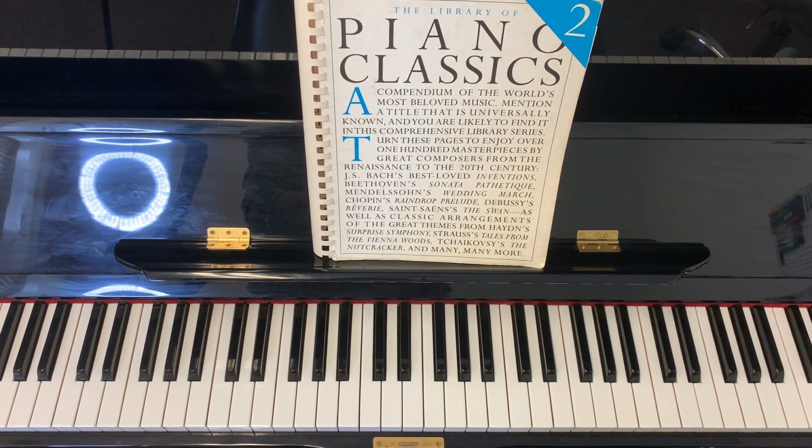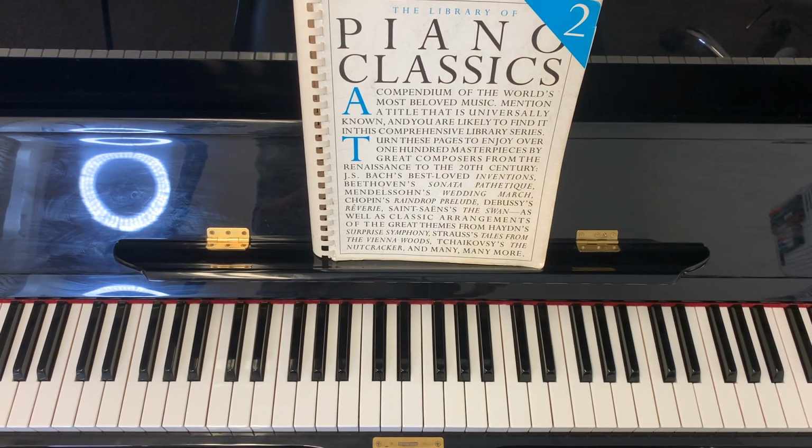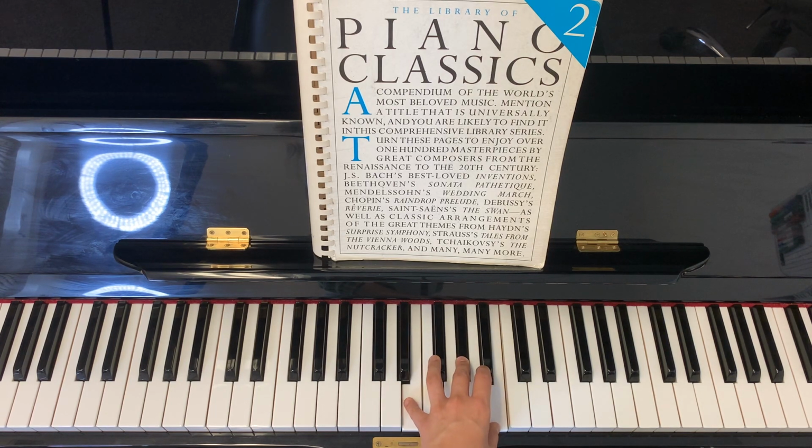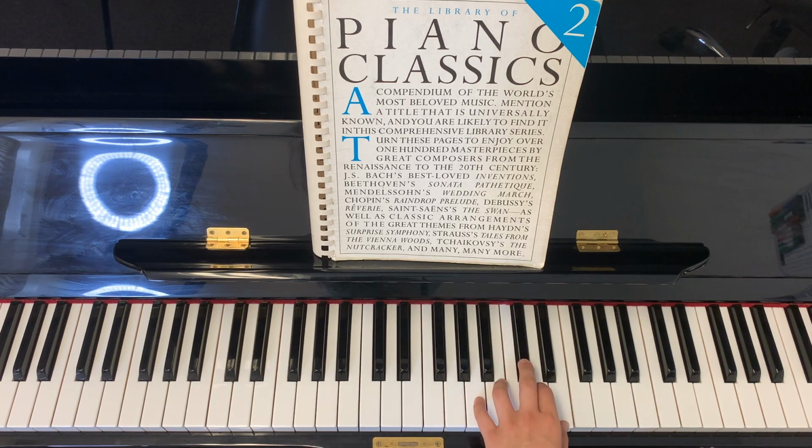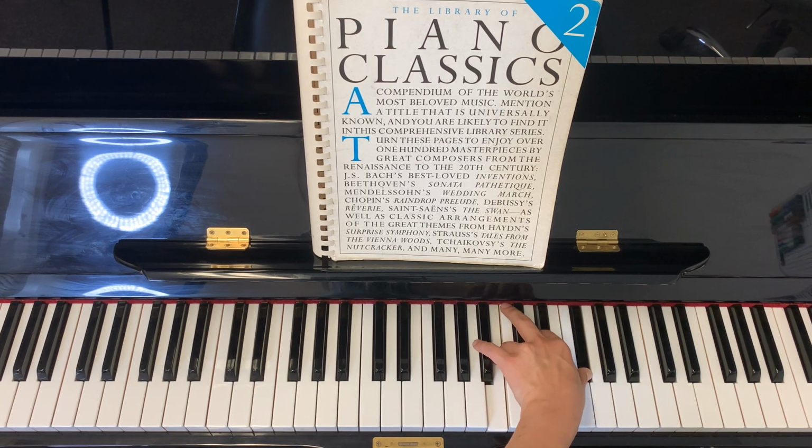Okay, so let's go through all the white key triads again and lower the third. So C, that's C minor. Now we know that this is D major. We can lower the third to get D minor. Here's E major. Lower the third for E minor. Here's F major. Lower the third. G major. Lower the third. A major. Lower the third. B major. Lower the third.